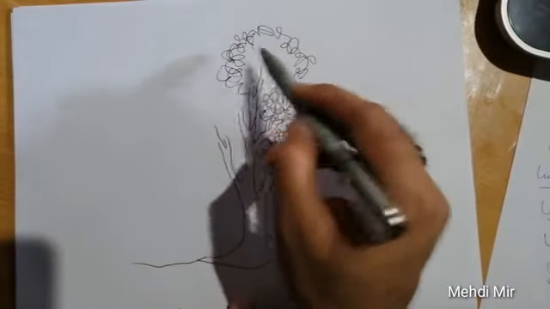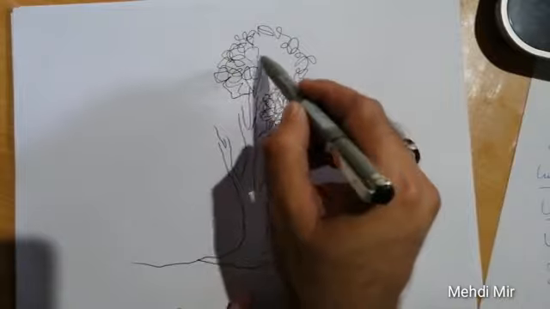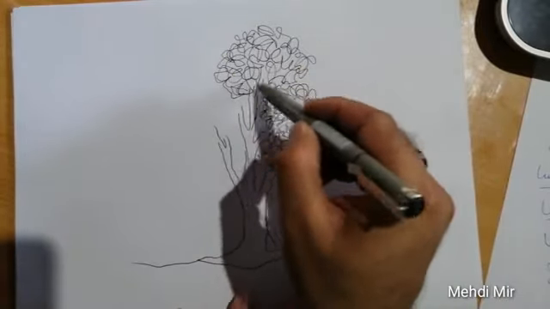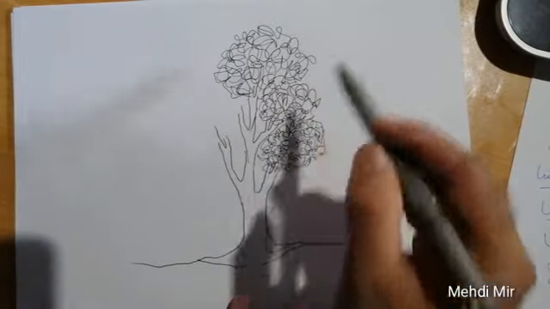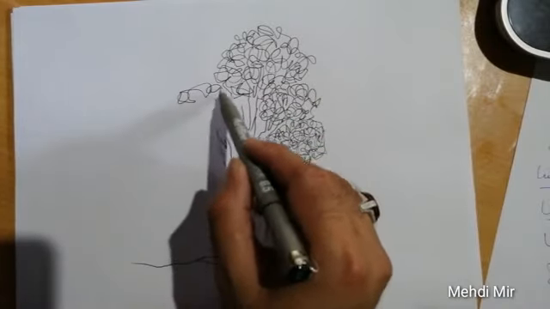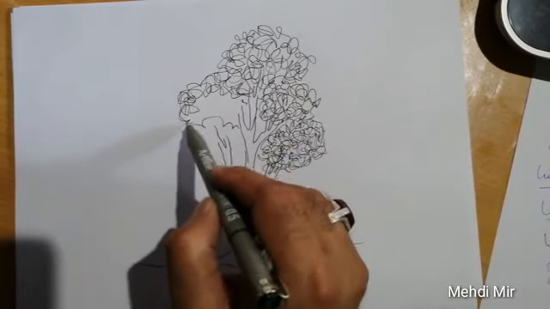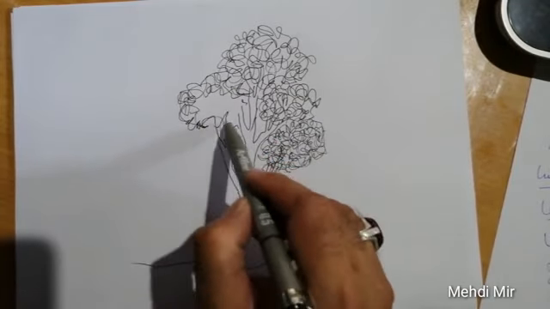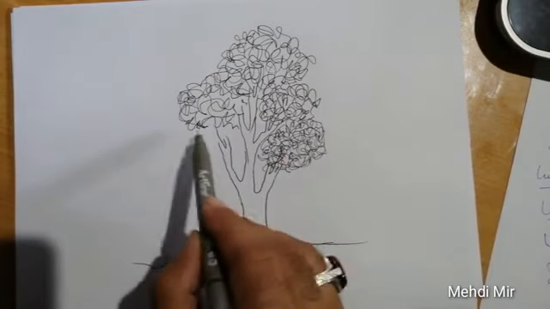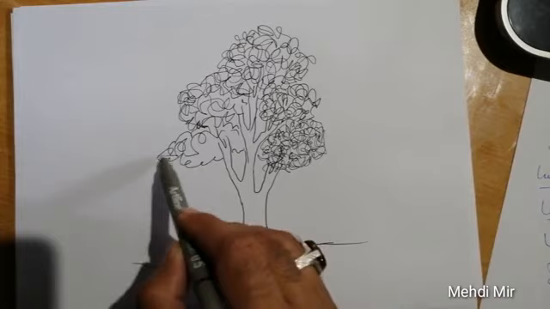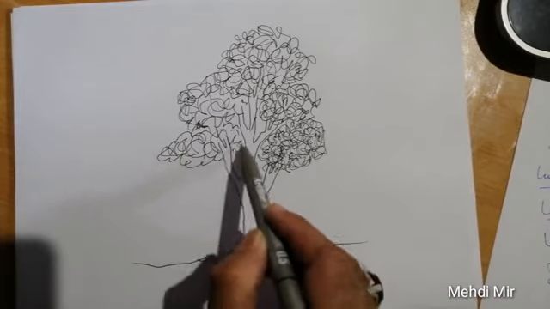You see these very rough drawings of the branch. See these lines, aimless drawing actually. That's what the scribbling is all about.